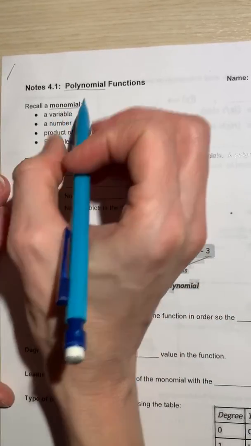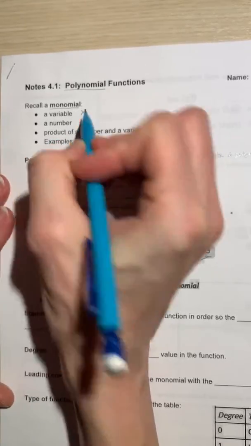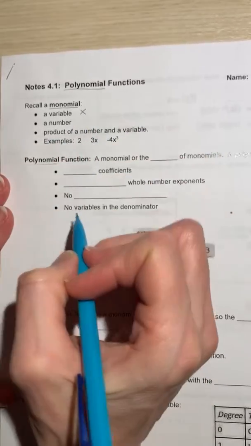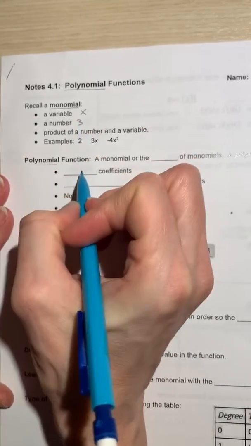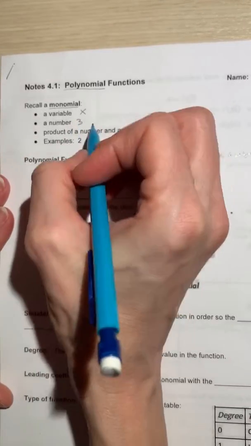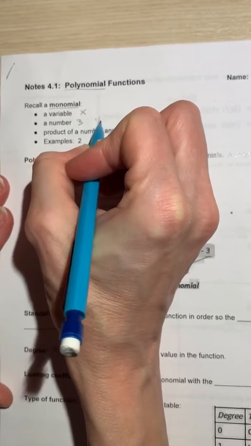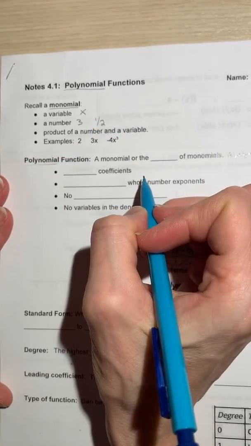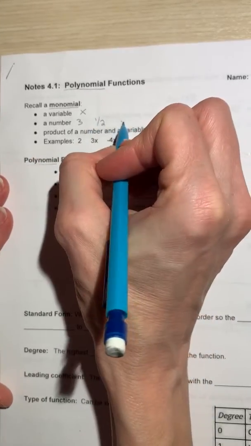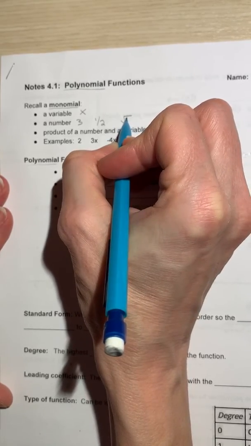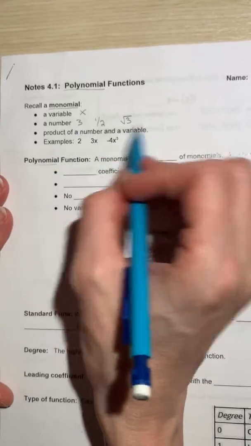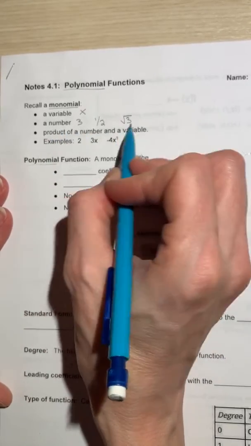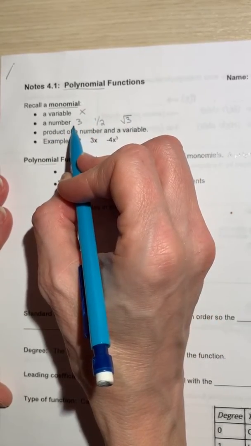So a monomial could be as simple as just a variable. For example, x, that's a monomial. It could be a number, like you're used to, 3. Could also be a fraction. That's another example of just a number. Even a square root with a number, the square root of a number is a number. So any of those could be part of a monomial.